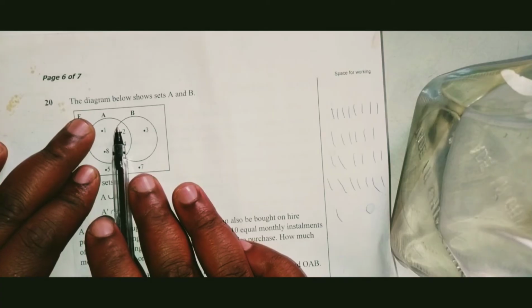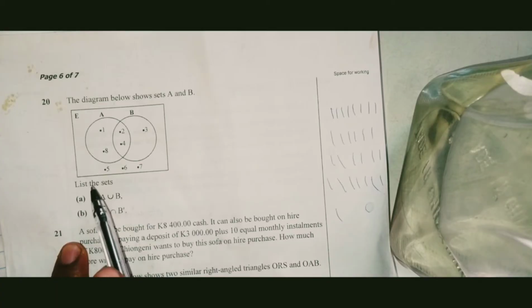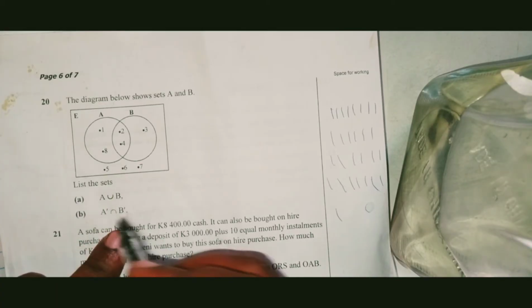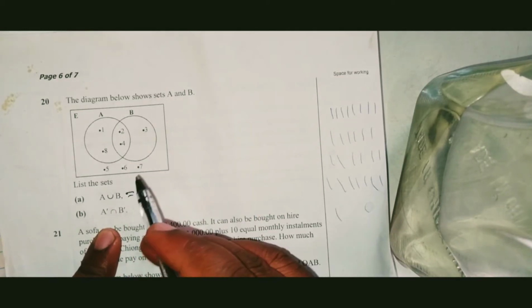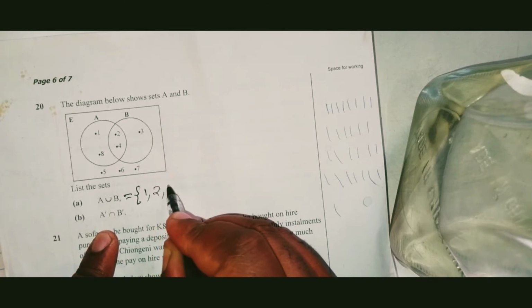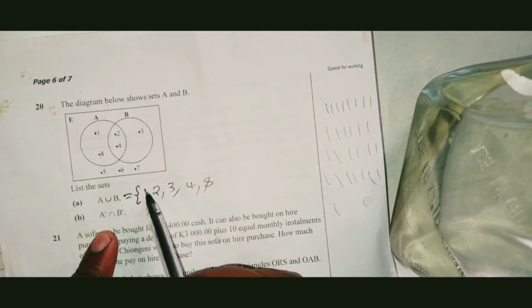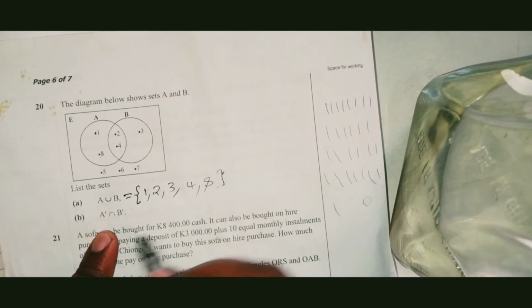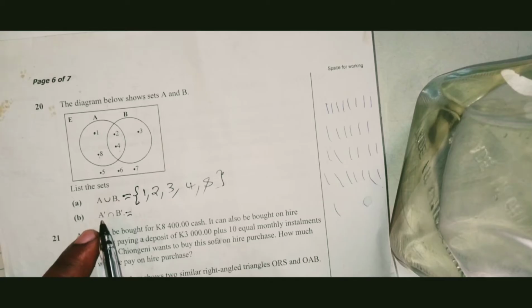The diagram below shows sets A and B. As you're able to see, list the sets A union B. A union B means the elements in these sets. So I'll say 1 because it's there, 2, 3, 4, and the 8. So I've got 1, 2, 3, 4, 5. These are the elements.